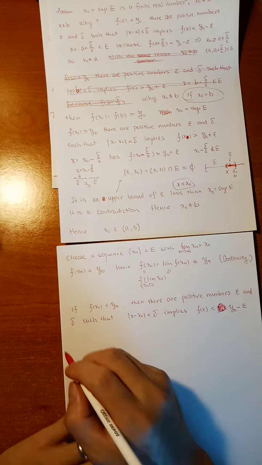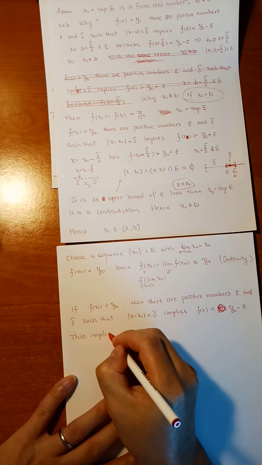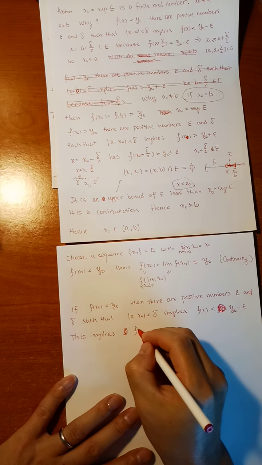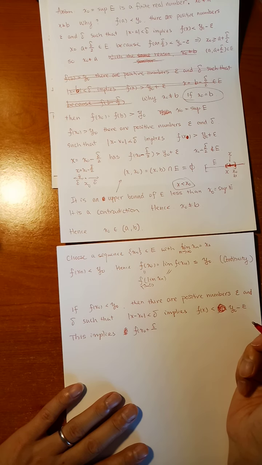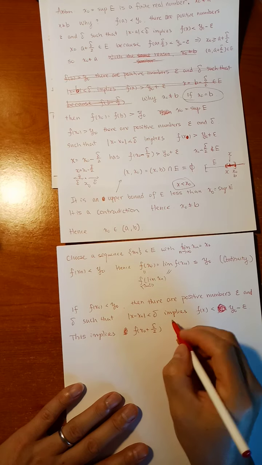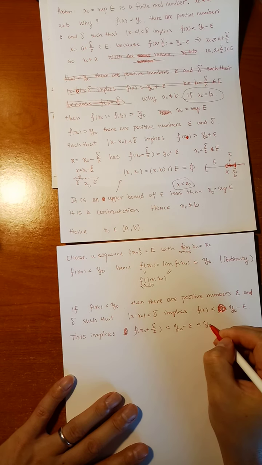But this will imply that f(x0 plus delta over 2) is still less than y0 minus epsilon. It's less than y0.